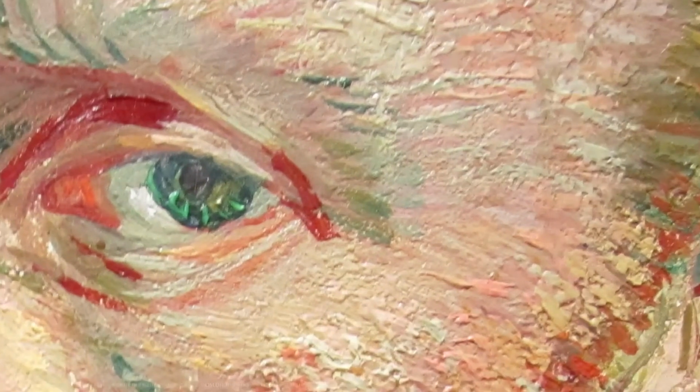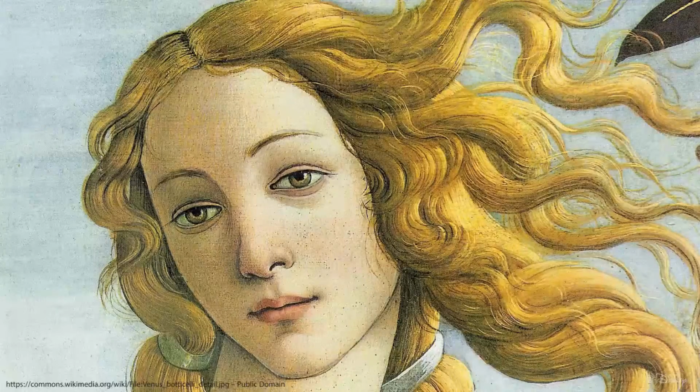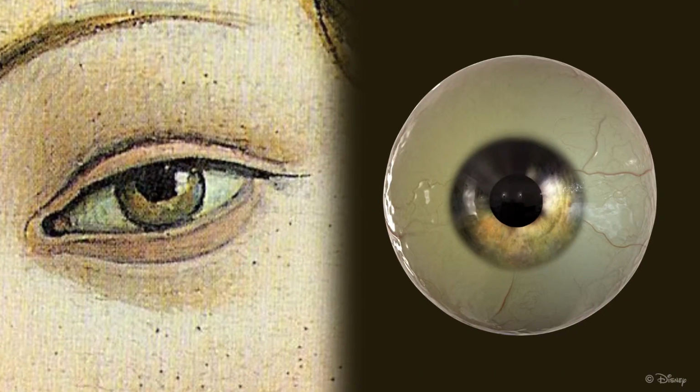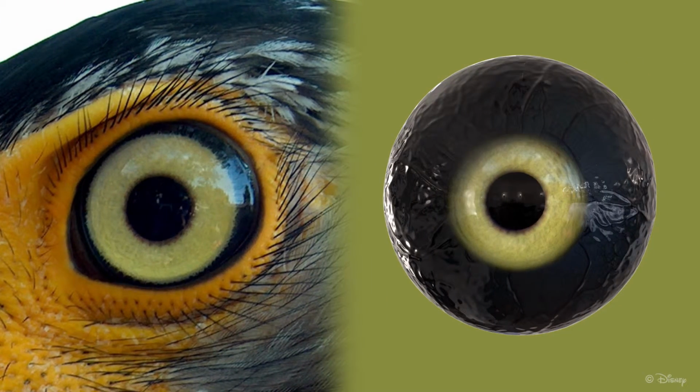Finally, we show how robust the fitting technique is by fitting an eye to single images of paintings. And also a single image of a bird.